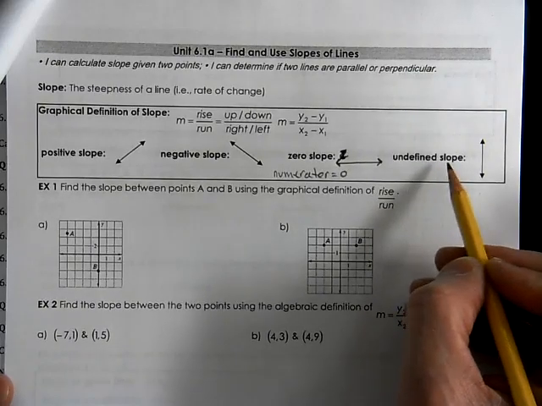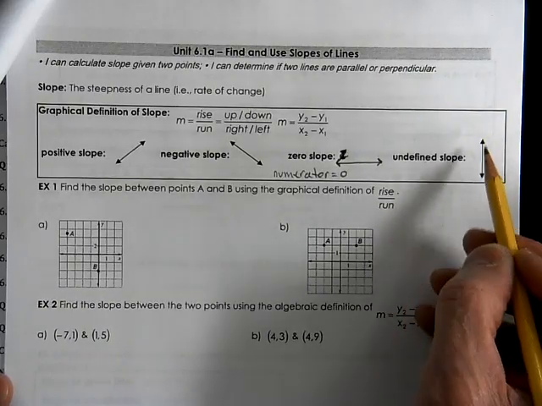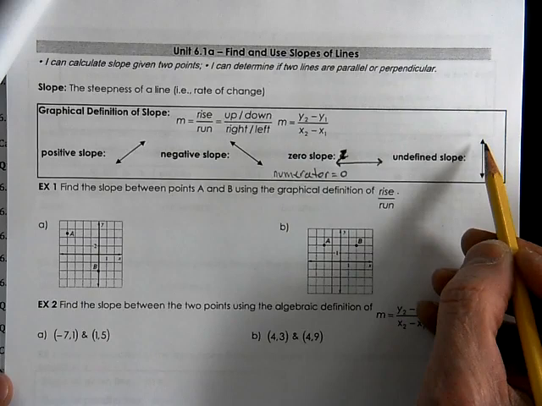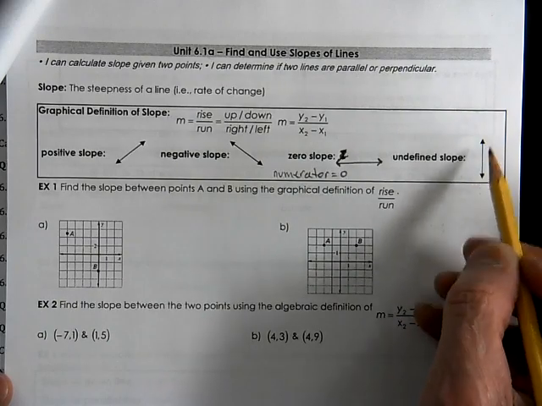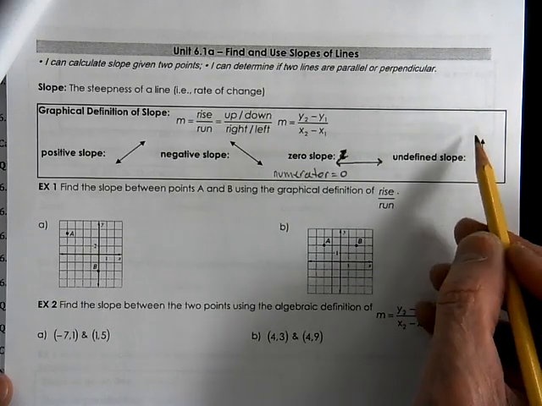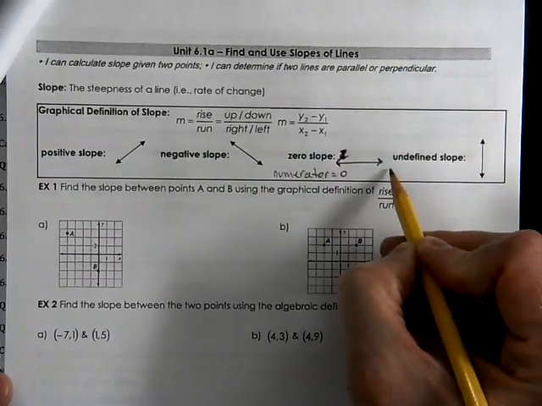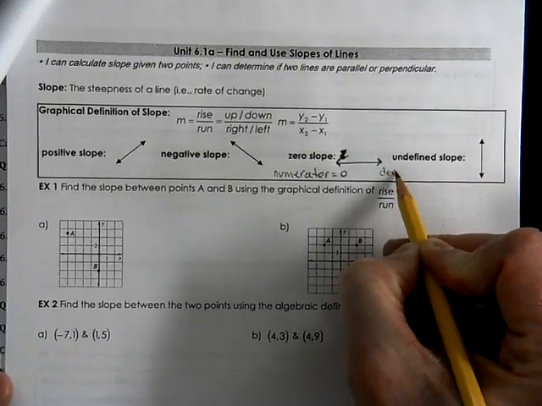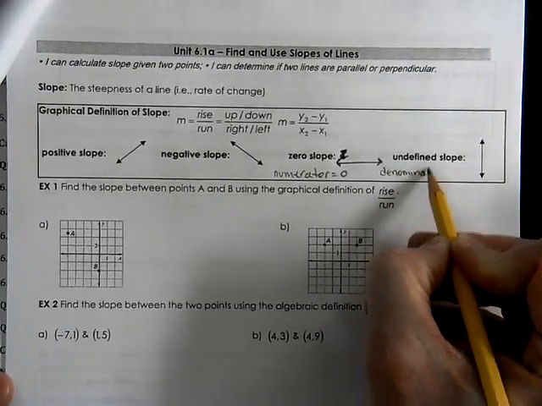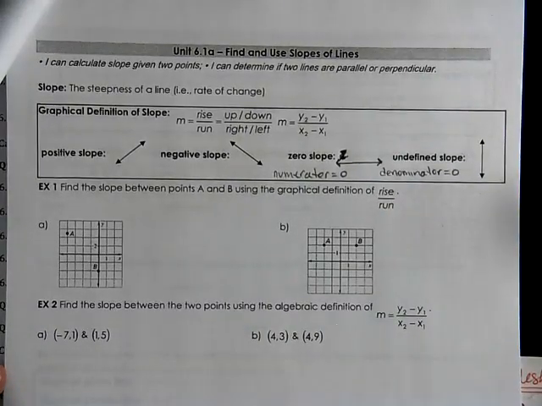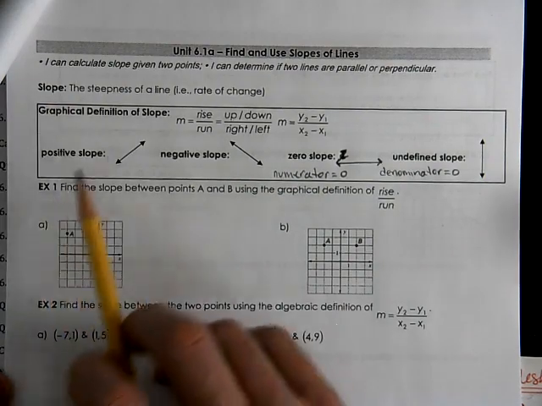Then we have an undefined slope. Undefined slope is the wall. You can't ski down an undefined slope. You might be able to jump off of it, but you can't ski down it. So that is when the denominator equals 0. So those are our facts.